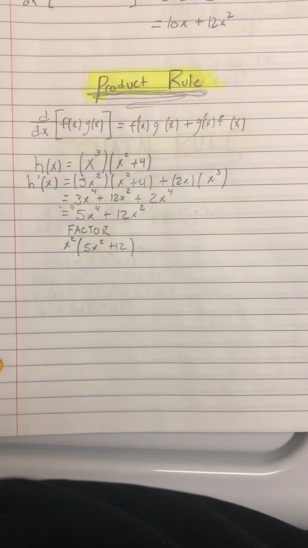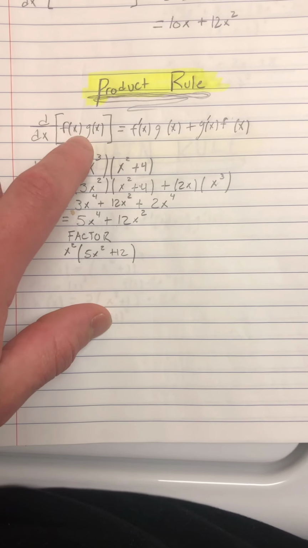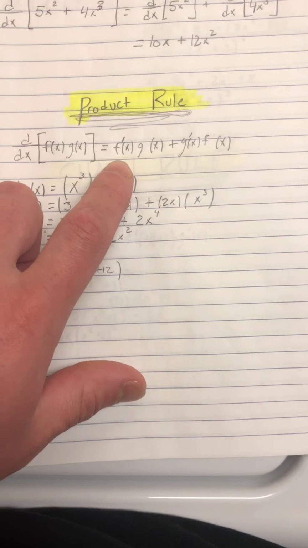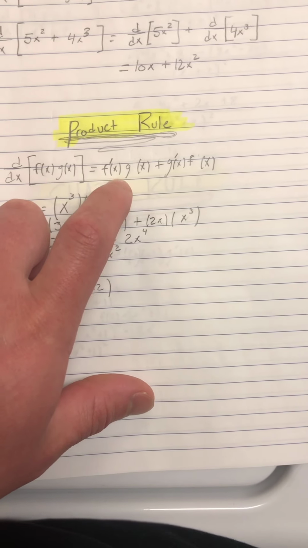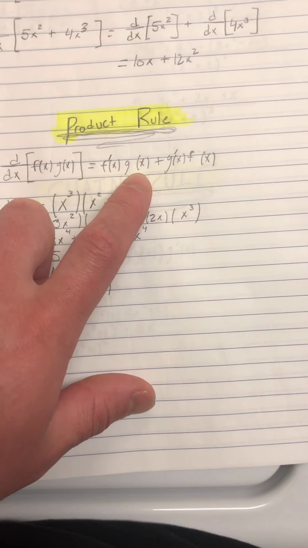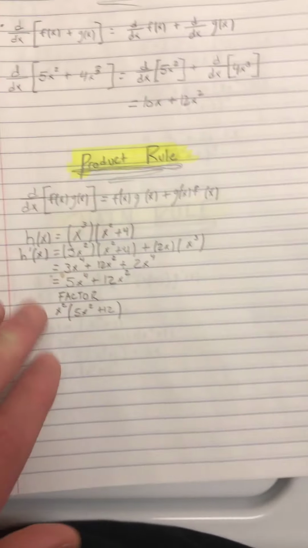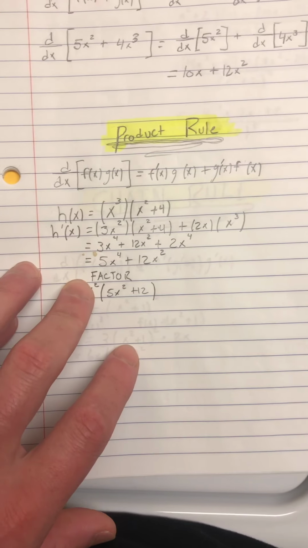Now we got the product rule, which is taking the derivative of two functions being multiplied to each other. So this would be the formula: f prime of x times g of x plus g prime of x times f of x. Here's a quick example of that.